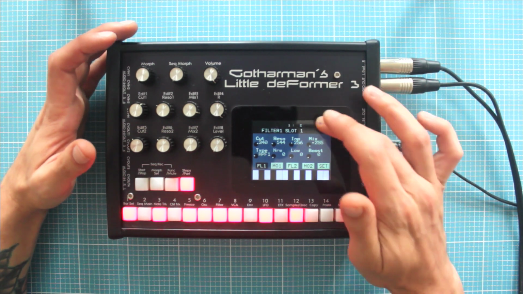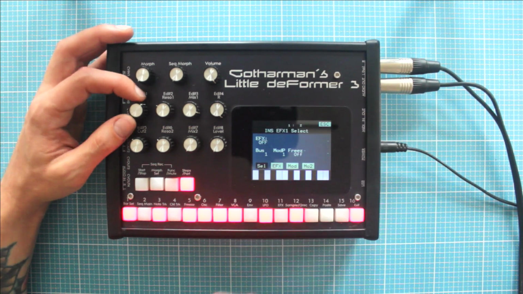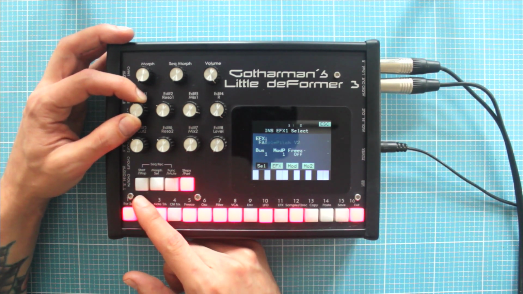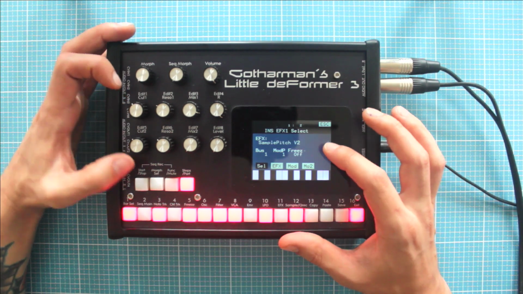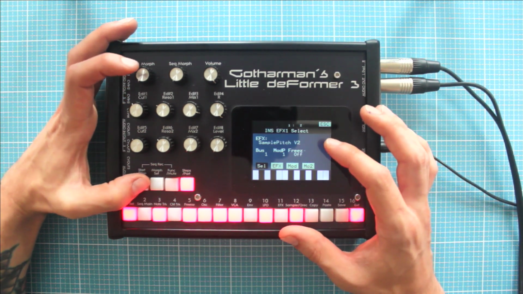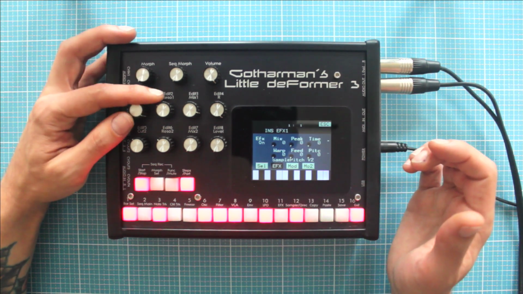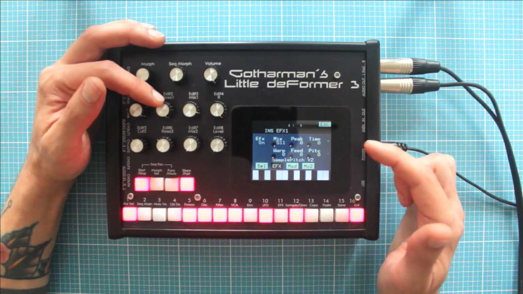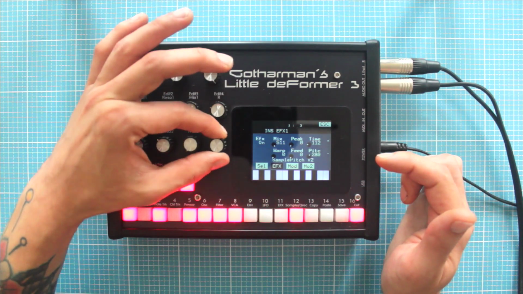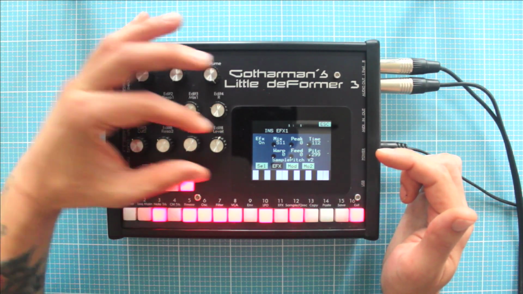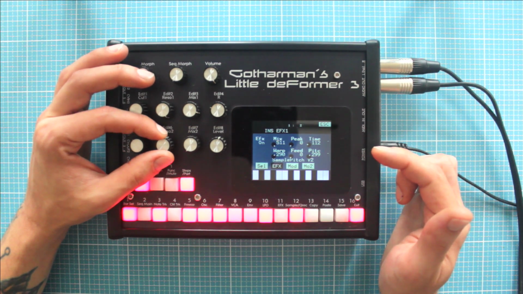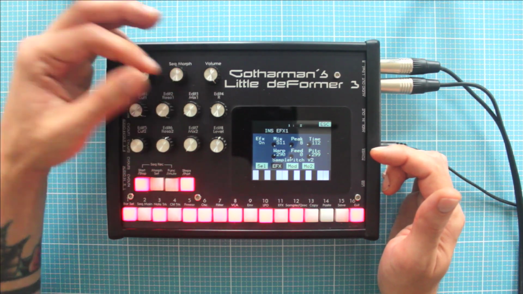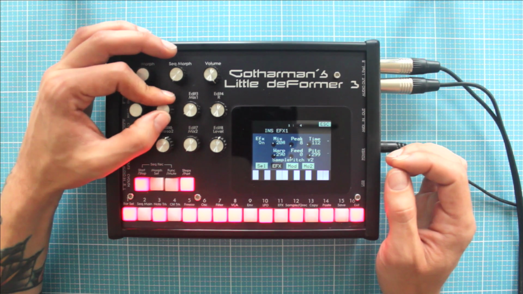Alright, so now let's add some FX. Use the FX one to bus one, since our track is on bus one. So let's see what we can do. Sample pitch is a really nice FX if you want to add some glitchiness to your bus. So let's try this one. Let's put the mix at the maximum just for hearing the FX. Alright, so let's add this to the original sound.